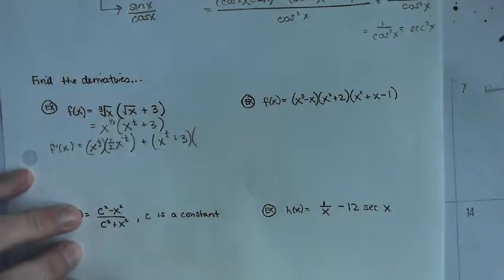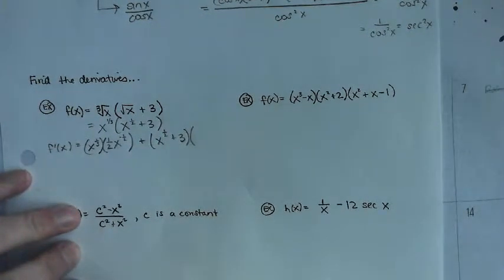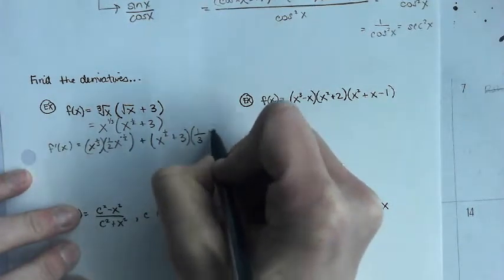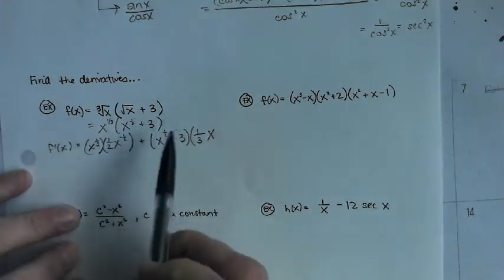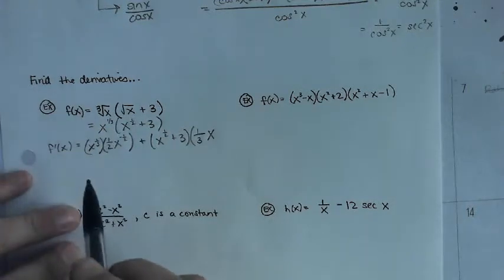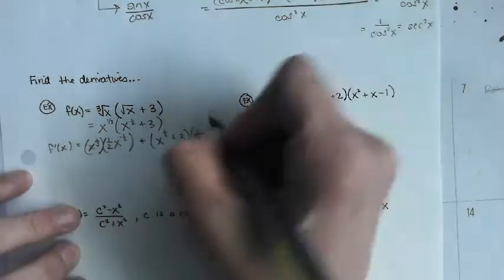Now, what is the derivative of x to the 1/3 power? Let me go with Haley. Not to the negative 1/3. It is 1/3 x to the. What do we do to the exponent, Haley? Subtract what from it? 1. So 1/3 minus 1 is like 1/3 minus 3/3, which is negative 2/3.